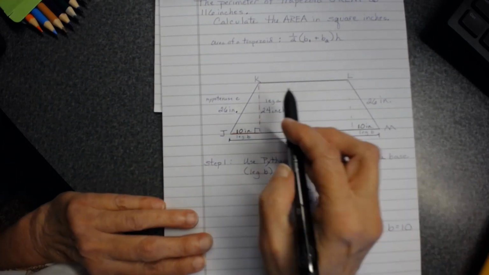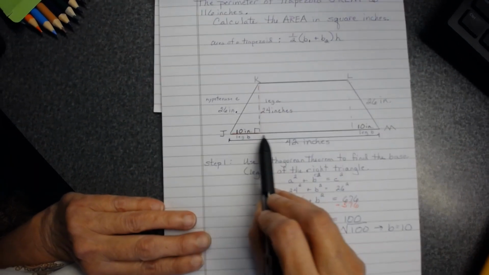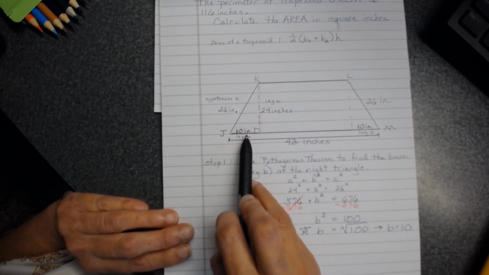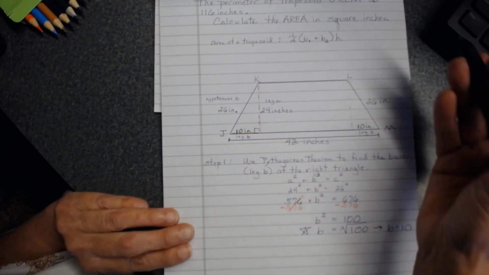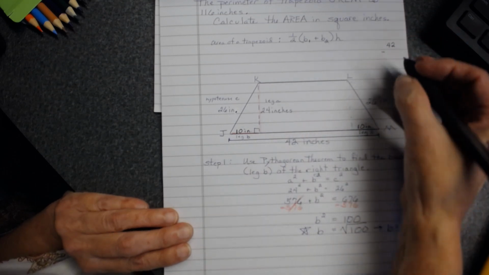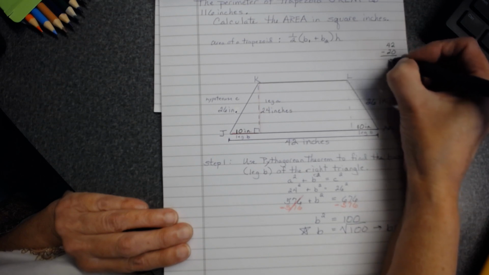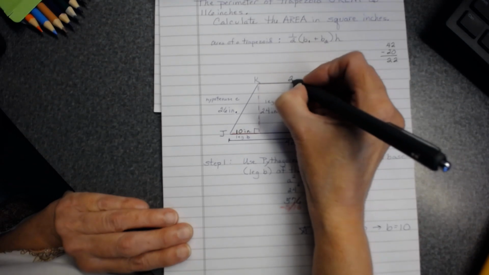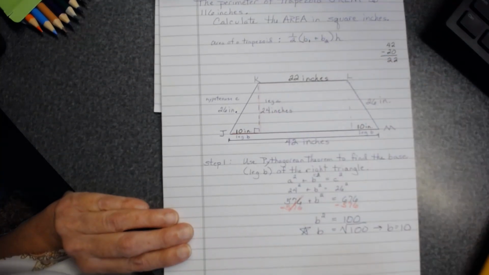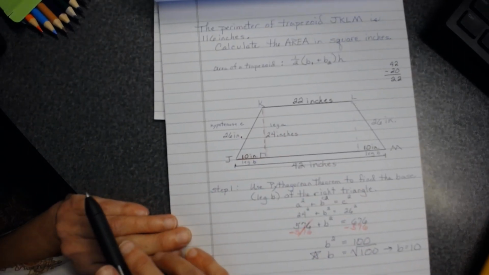Okay, so now we can find base 2 right here. If this whole thing is 42 inches, and I need to subtract 10 here and 10 here, 42 minus 10 minus 10, or minus 20, will leave me with 22 inches for this base 2 right here. Okay, so now we can fill this into our formula for area of a trapezoid.